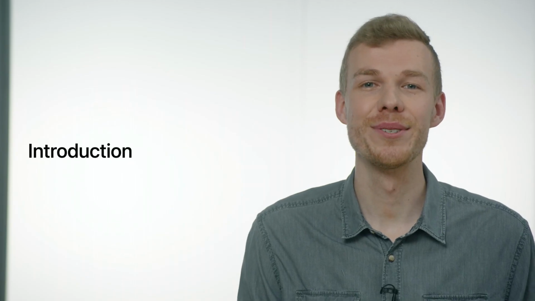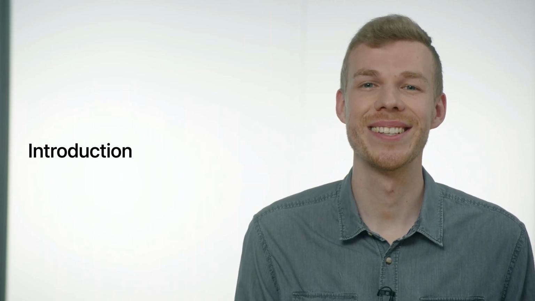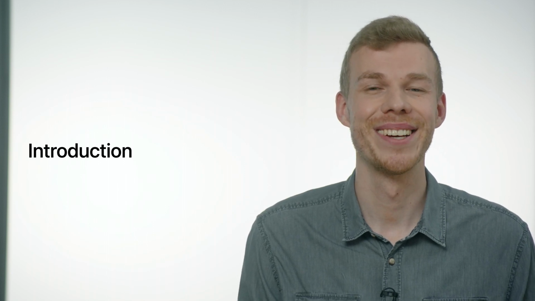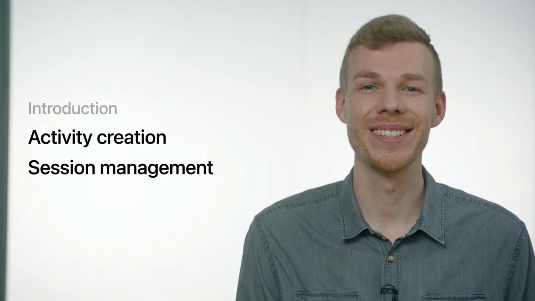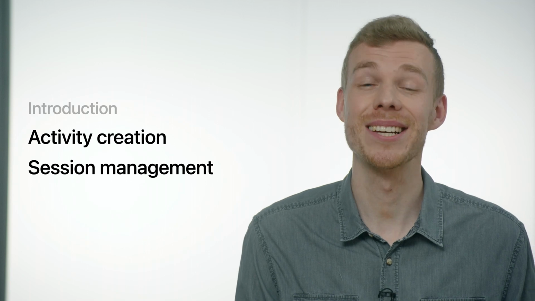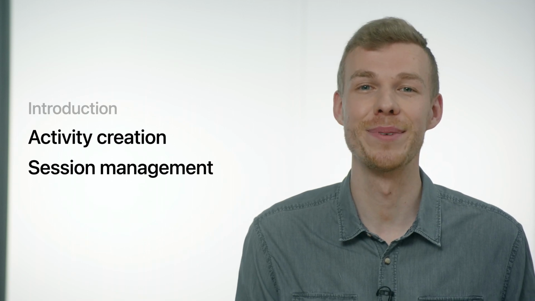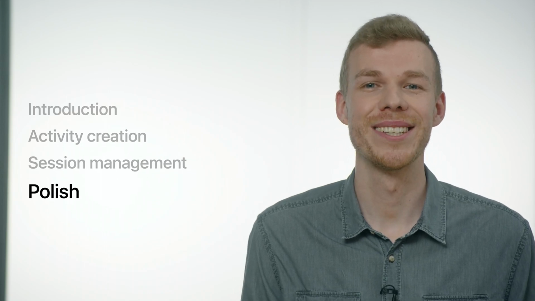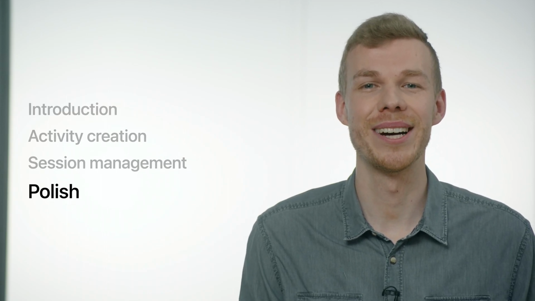To start, I'll introduce the app we're going to be working on in this session and explain why it's a great candidate to add group activity support to. Next, we'll go over the activity creation and session management steps and explain the differences compared to making a media experience. Finally, we'll mention some ways you could polish the experience your users have while using your app.